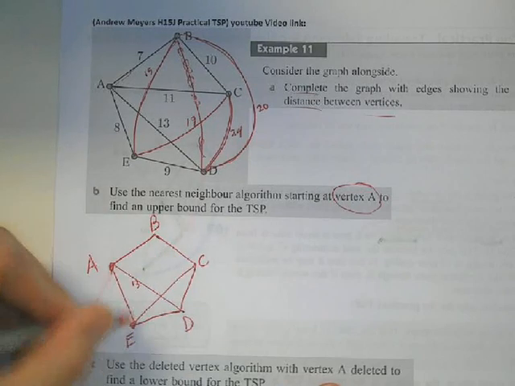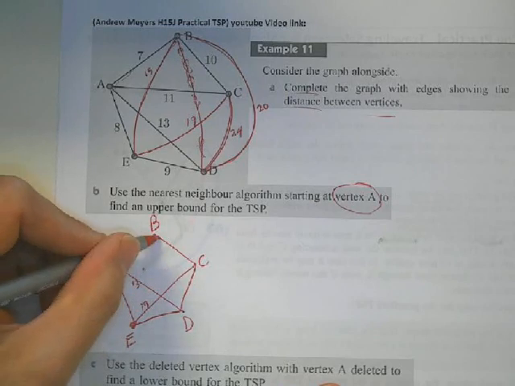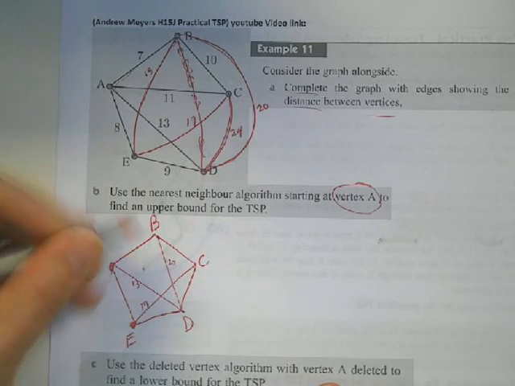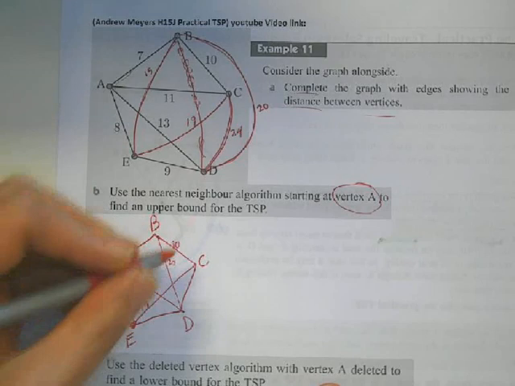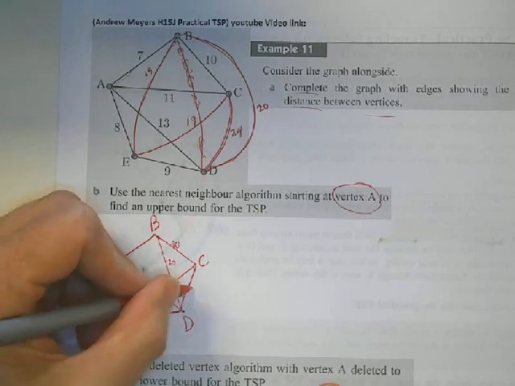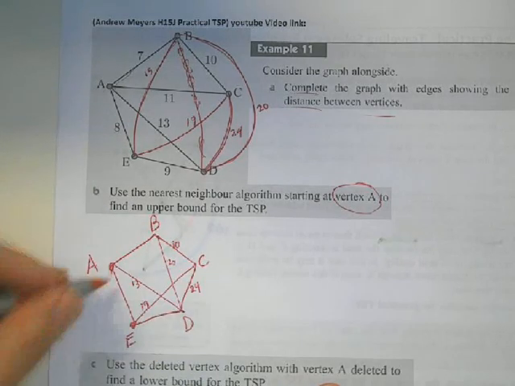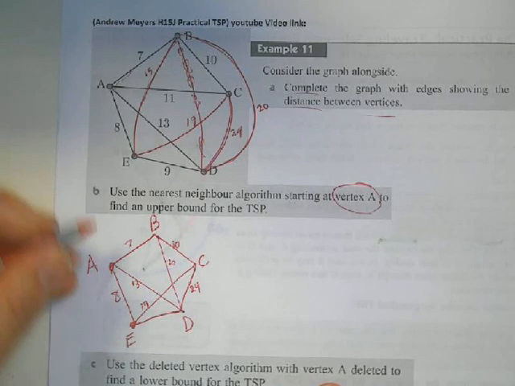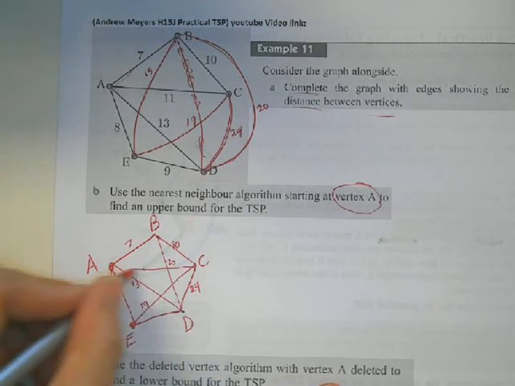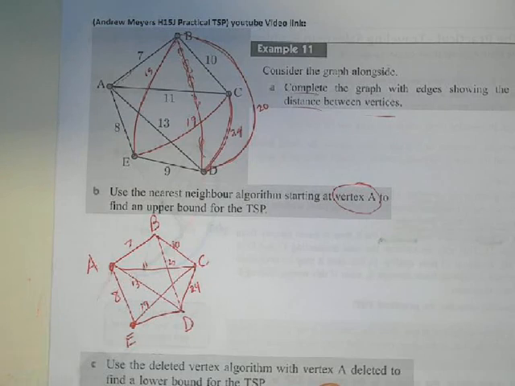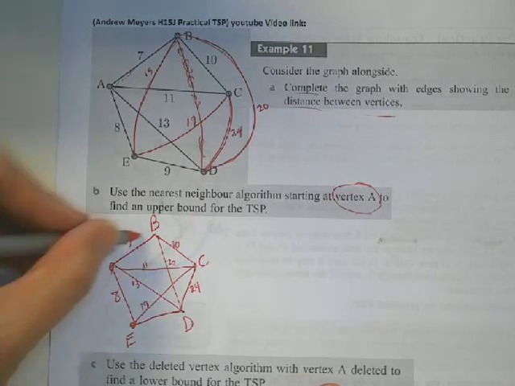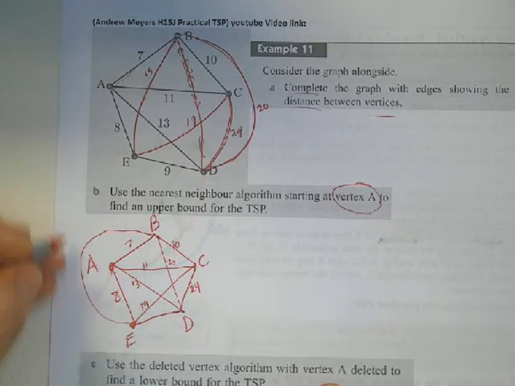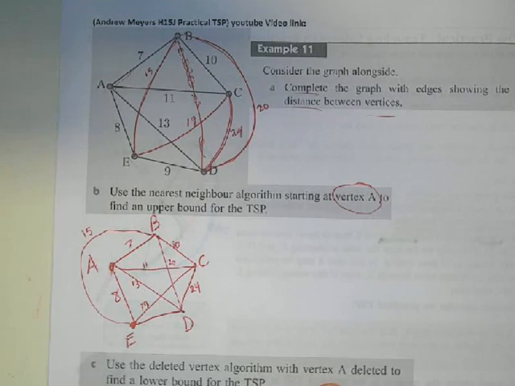This is 19. This is 20. This is 10. 24. 8. 7. 11. E to B, that's 15. I think that's all of them.